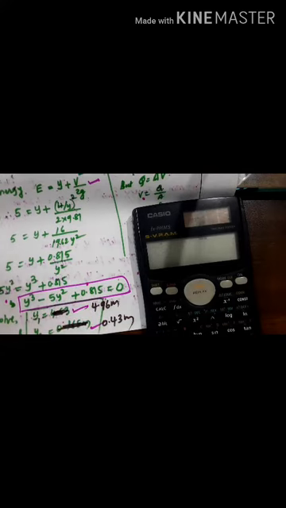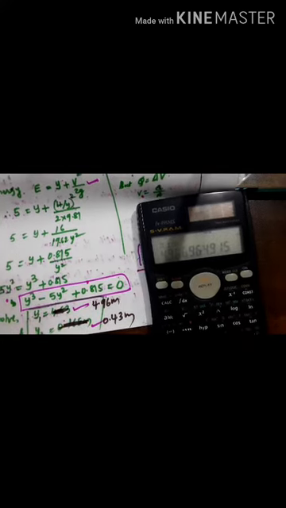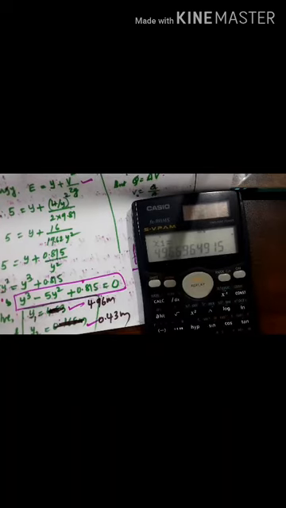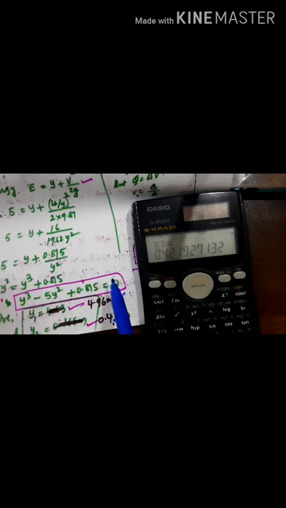Write it. So you'll be getting one depth as 4.96. Another depth is coming as negative. Just press, you'll be getting three values, x1, x2, x3, as it is a cubic equation. Another depth will be 0.4219, that is 0.42. I hope you understood this one. You can easily solve this one.